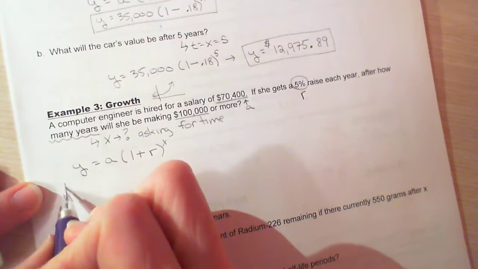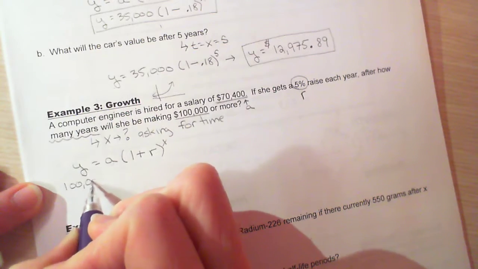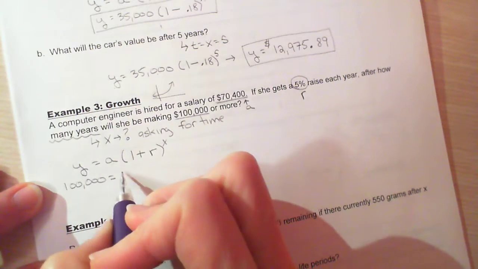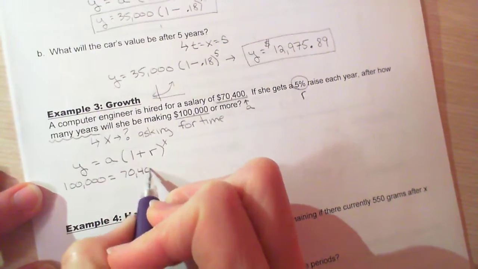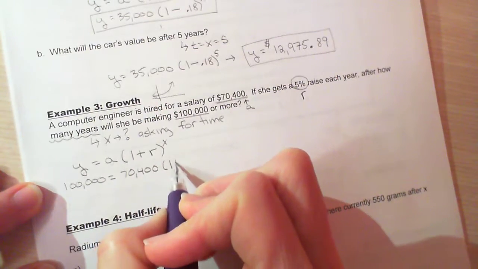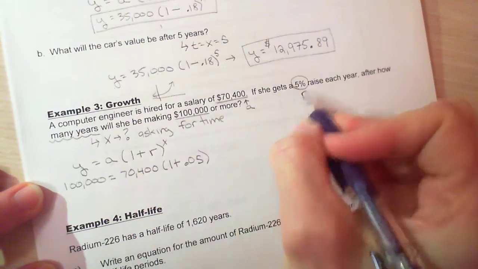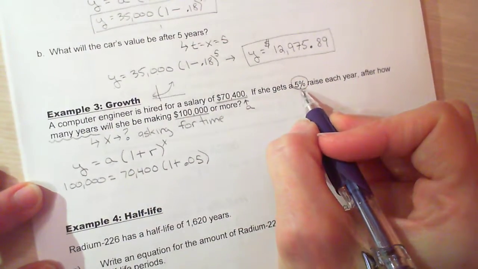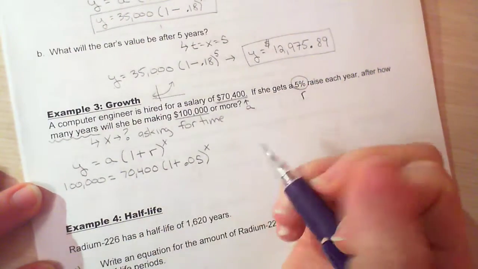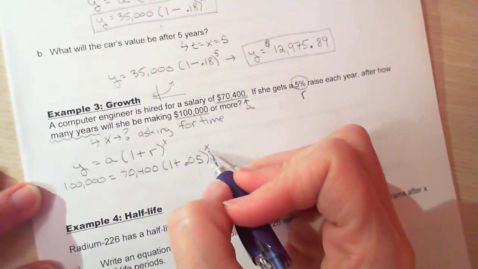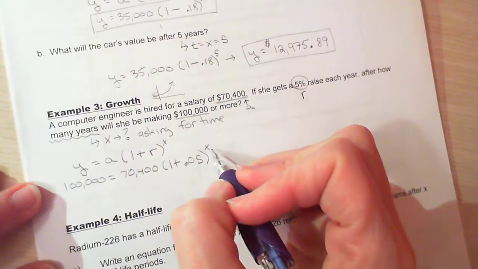So let's plug in 100,000 for final. Initial is 70,400. 1 plus 0.05. Turn it into a decimal, and X is our unknown. So we're solving an exponential because our variable's up here.